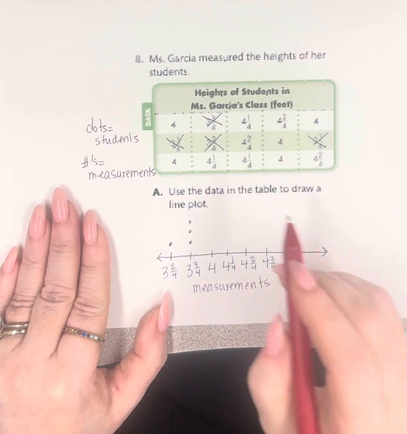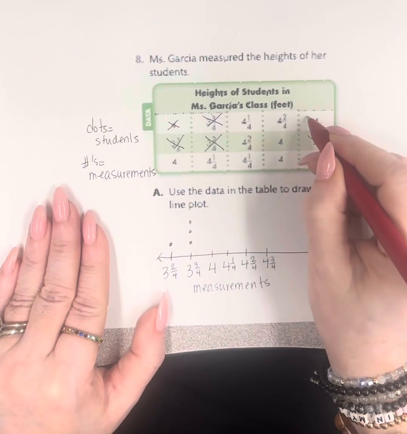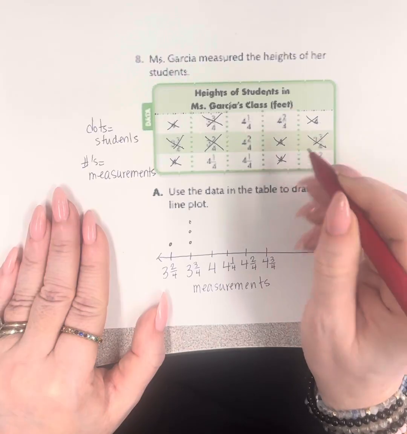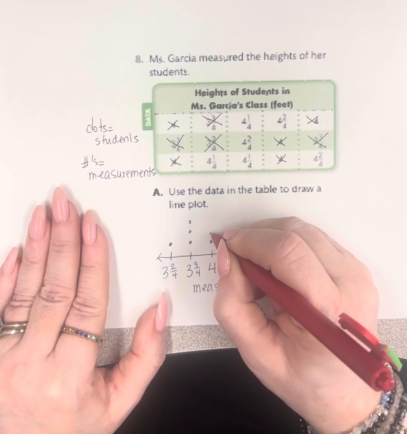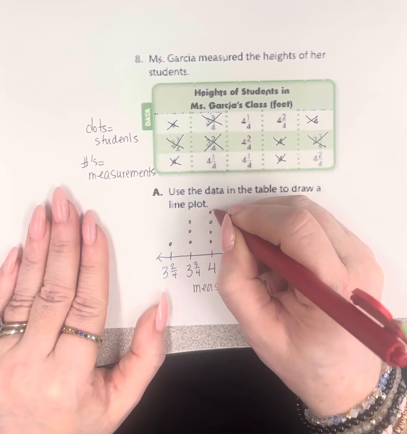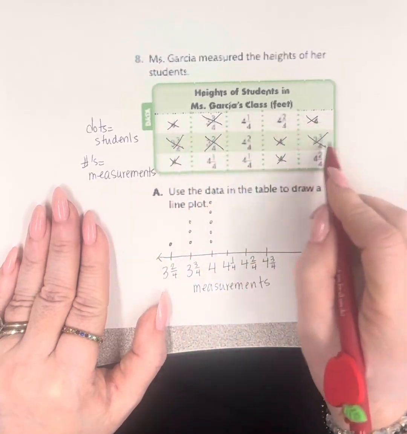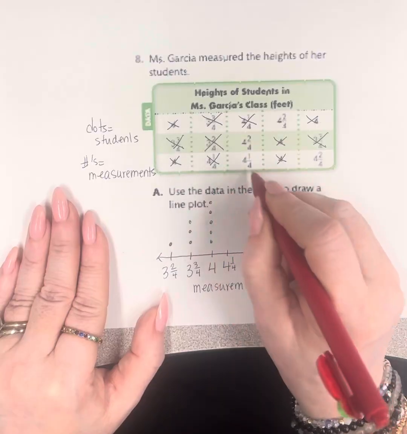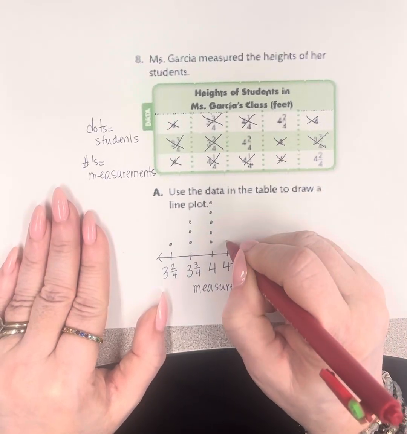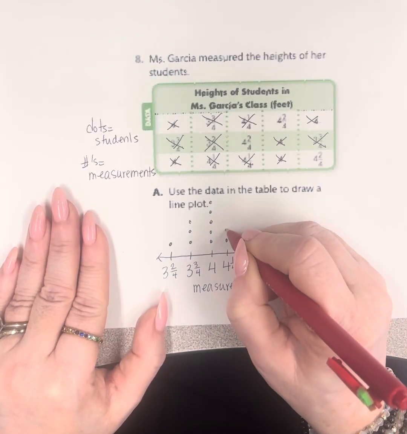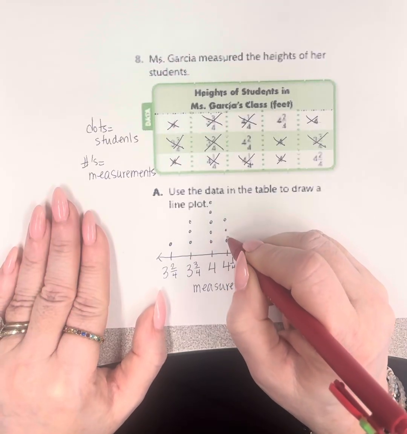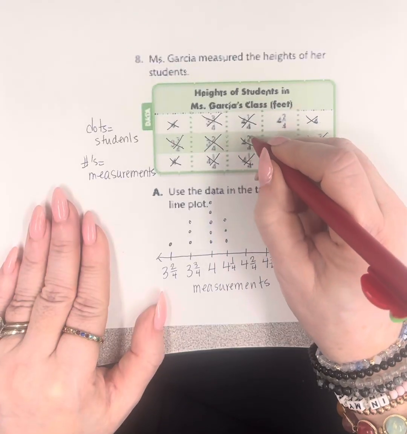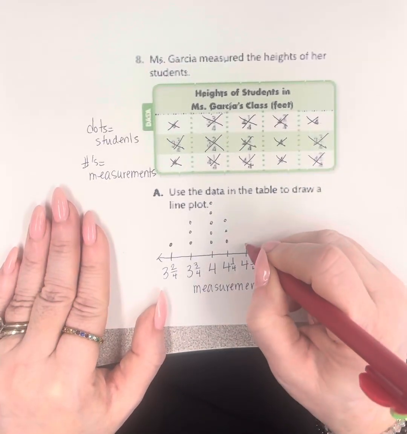How many 4s? Wow, I see a lot. 1, 2, 3, 4, 5. Any 4 1/4? Yes, I see 1, 2, 3, 3 dots. Okay, and I have 4 2/4, and I have 3 of those, so I can put 3 dots there.